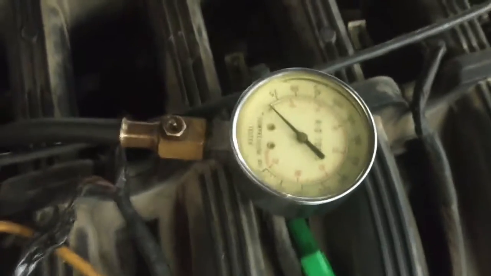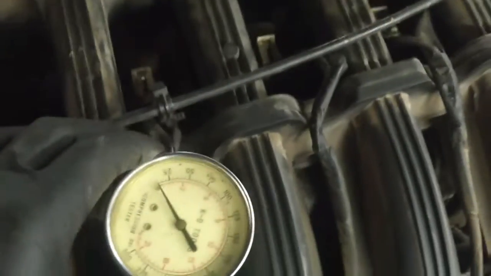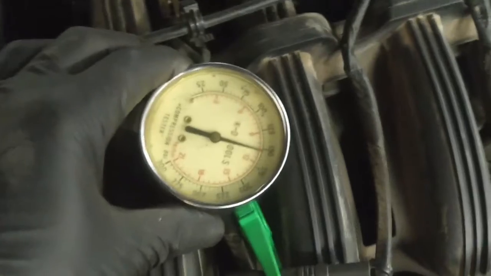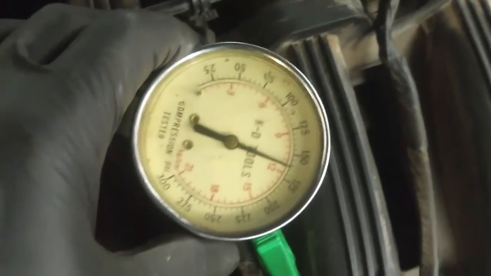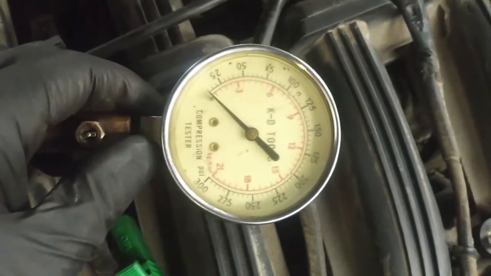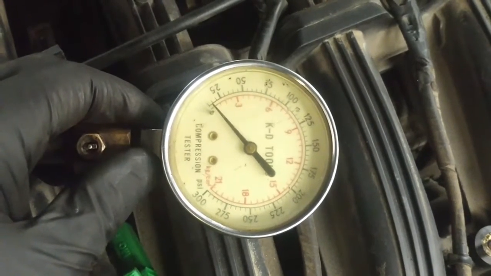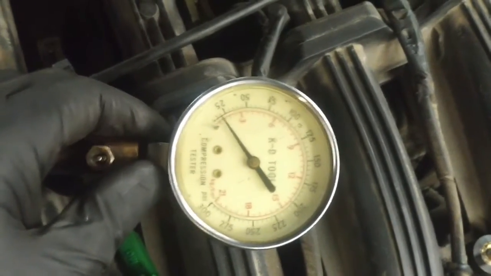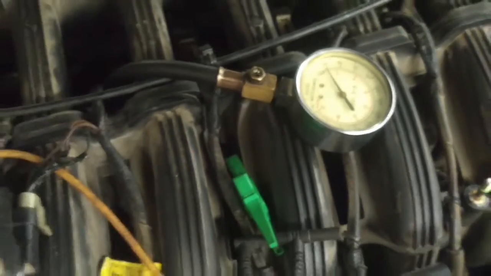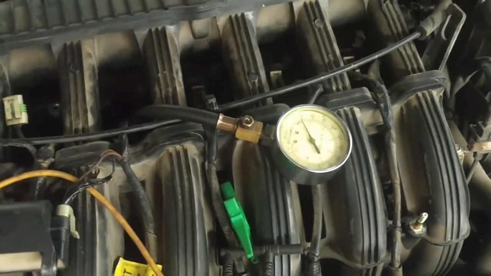Okay, so I have the mechanical compression tester set up in cylinder number 2, and then we get my helper to crank the engine. Go ahead. Okay. So you can see we've got about 160 pounds compression in cylinder number 2, and we're going to try cylinder number 3. So now the compression tester is in cylinder 3. 1, 2, 3. Go ahead and crank. Yeah, that's pretty definitive. It's got a burnt valve or a hole in the piston, a pretty serious loss of compression in that cylinder.